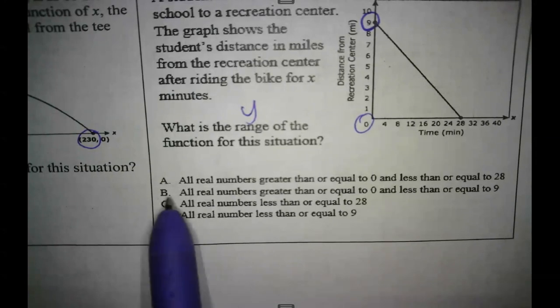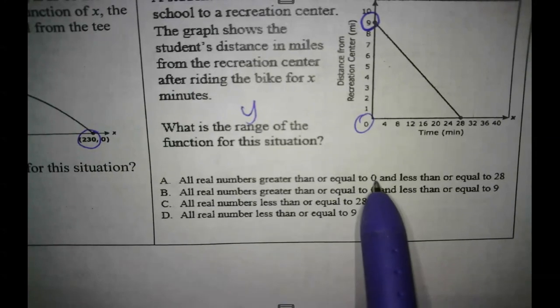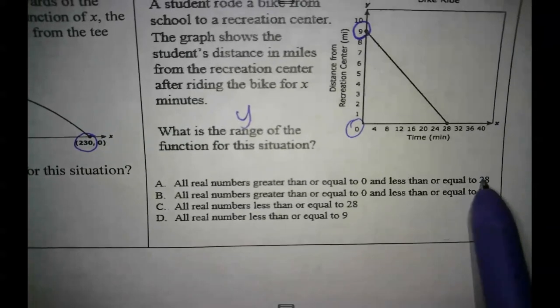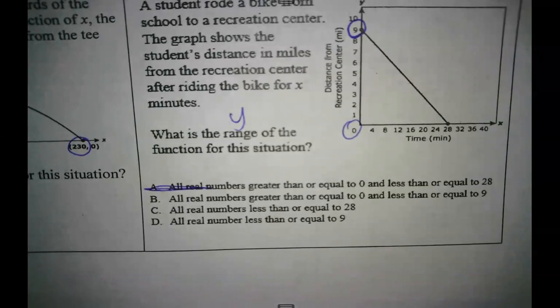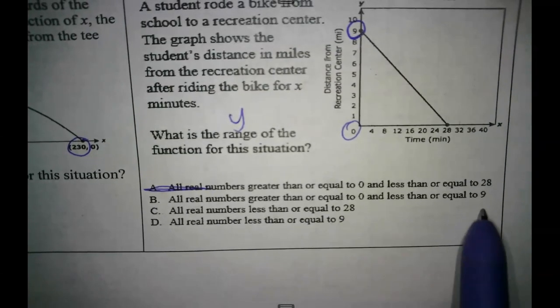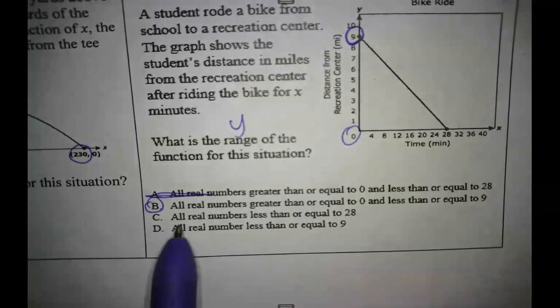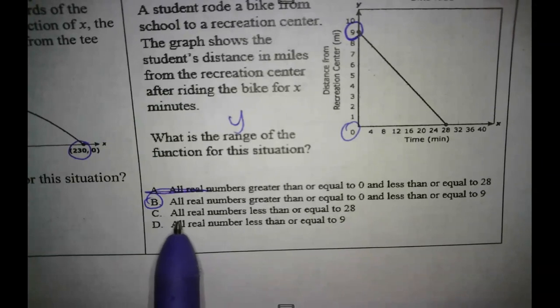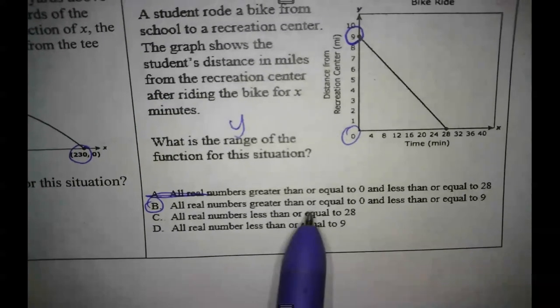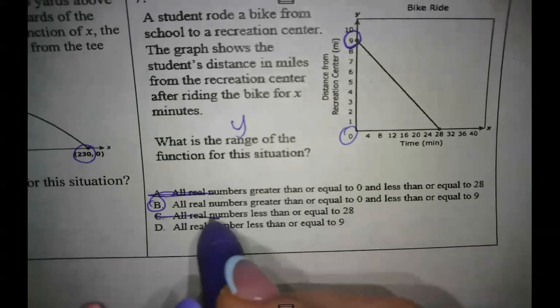It says all real numbers greater than or equal to 0 and less than or equal to 28. No, that looks like that's the domain. All real numbers greater than or equal to 0 and less than or equal to 9. Yes, that's what we said it was, 0 to 9. C and D are wrong. It says all real numbers less than or equal to 28. No. And 9.